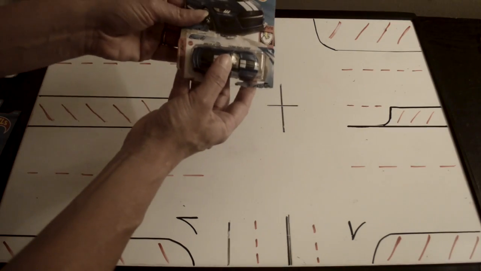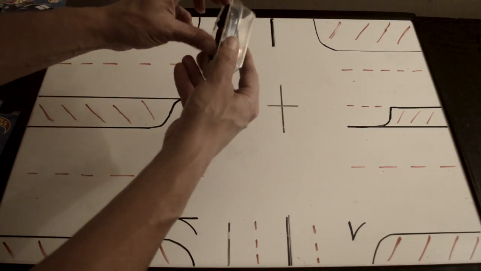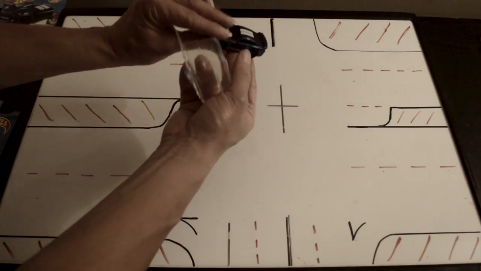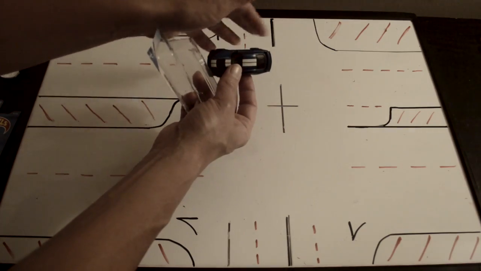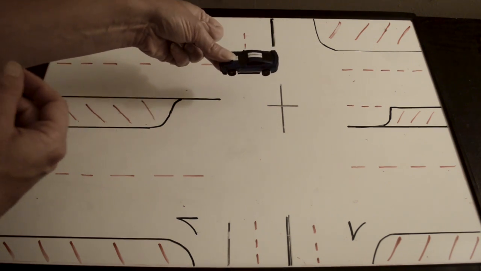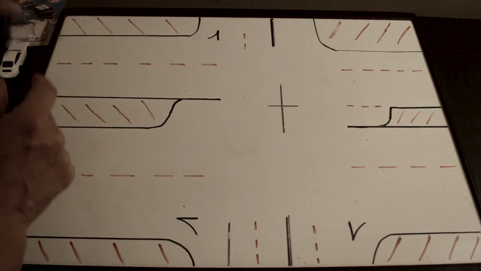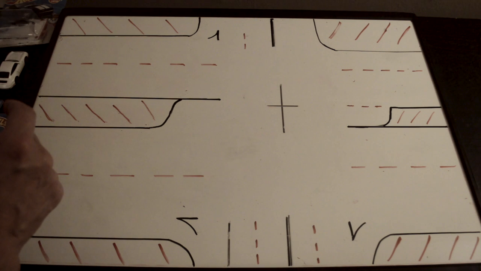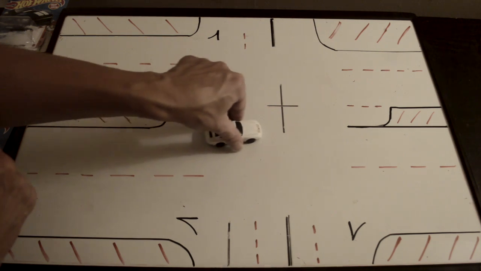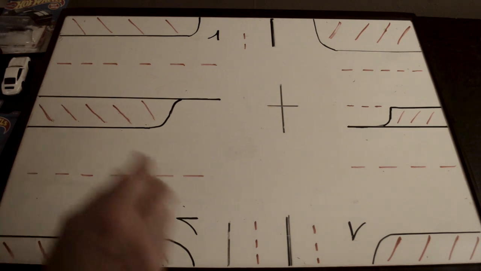And the other car will be, let's see, this is a Ford Mustang. Okay, so that will be the other car that was involved in the accident. I'll put these just to the side, and we're going to be using these cars to demonstrate what happens on that day.